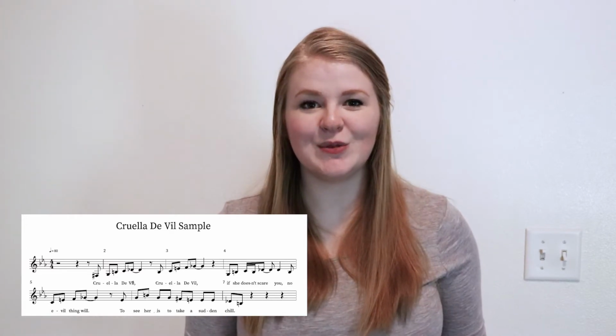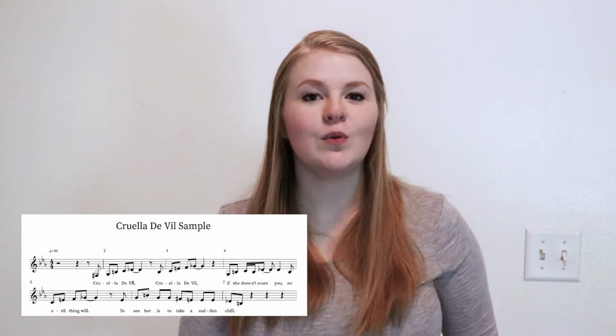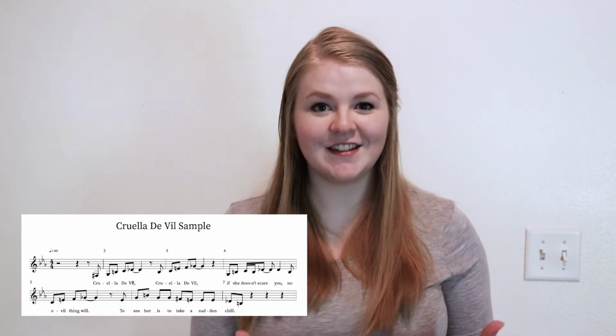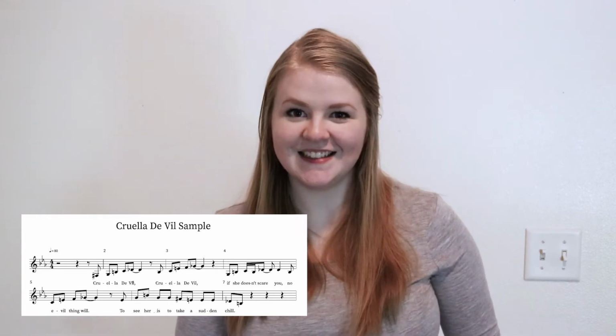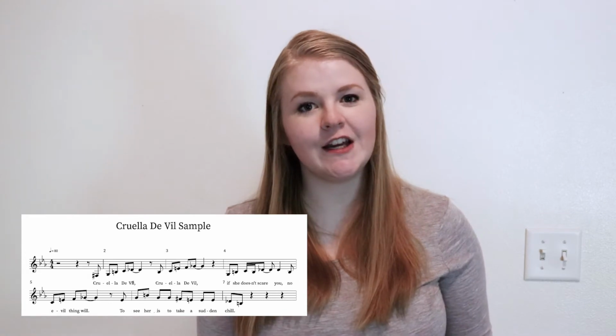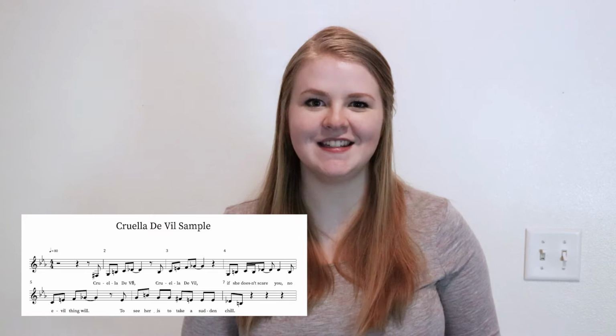If we keep looking through our music and we go to the Vil in Cruella de Vil, we see that there is another funny symbol in front of it. It looks like a B, and if you remember that, that's a flat symbol. Now see if you can figure out what the regular note is. Remember where middle C is. It's one ledger line below the staff. Go one space up from that, and we see that it's a D. Now if we have the flat in front of it, that means we're going to be playing D flat, or singing D flat in this case.